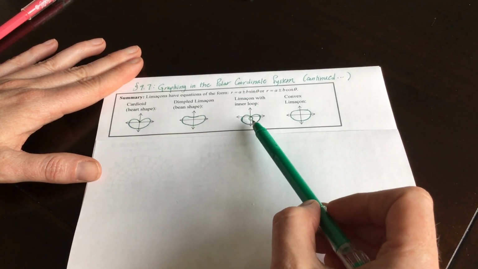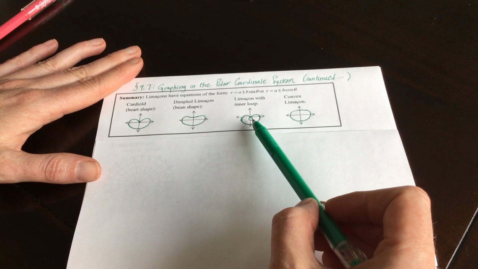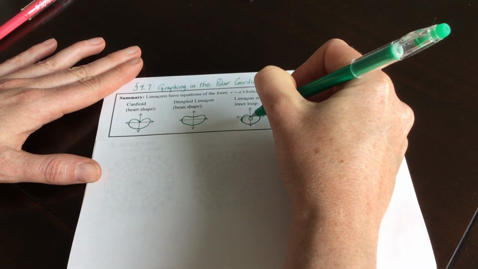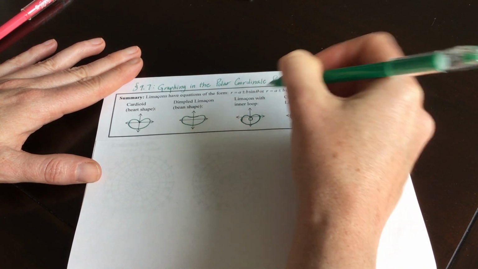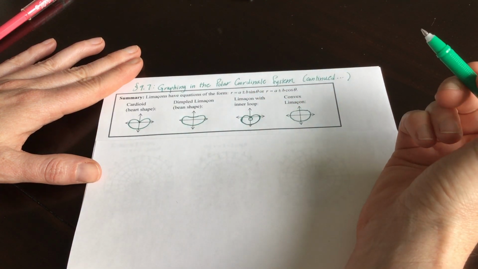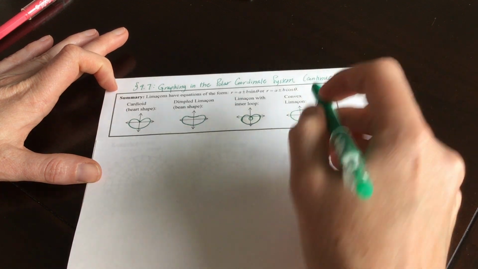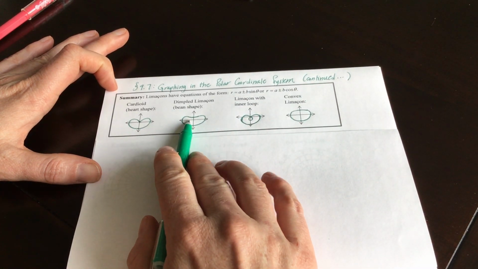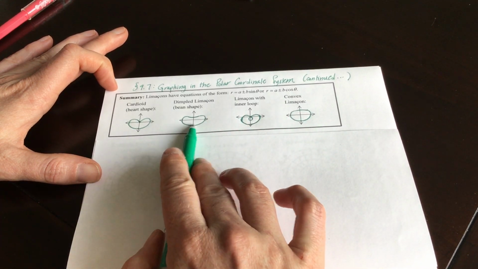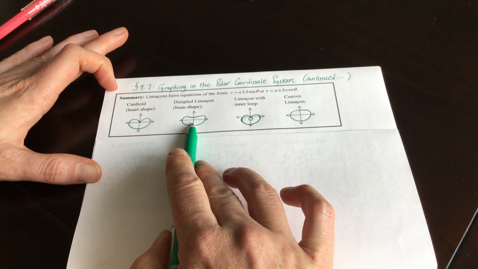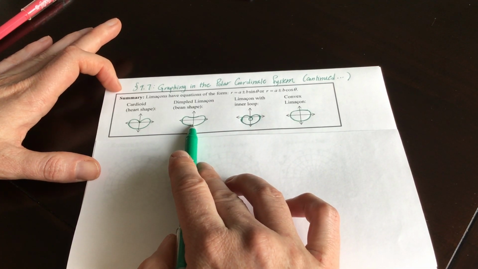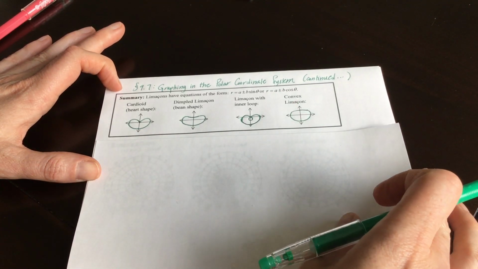A limacon with an inner loop comes from an equation that would have a combination of positive r values and negative r values. One of the loops, like maybe the inner loop, would come from negative r values, and the other loop, maybe the outer loop, would come from positive r values. And then a convex limacon is very similar to the dimpled limacon. The textbook has more information than what I'm going to share, but for these two, I would just know it's one or the other, and then I would t-table it out, and when I connect the dots, I'd just kind of know which one it is. So there you go. Okay.